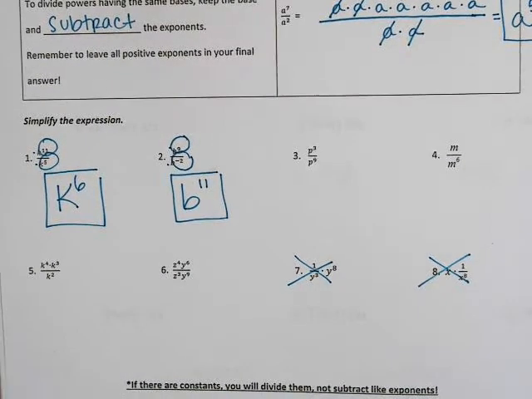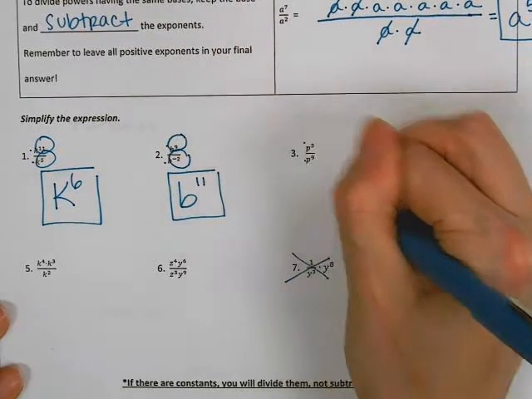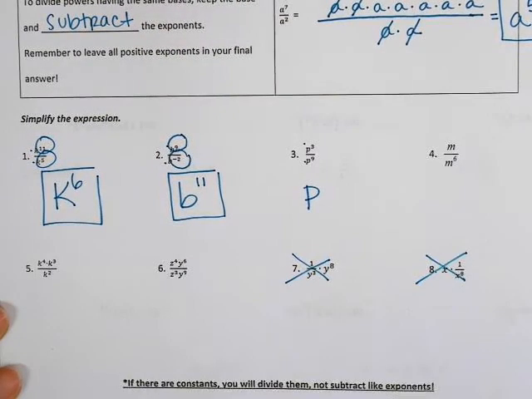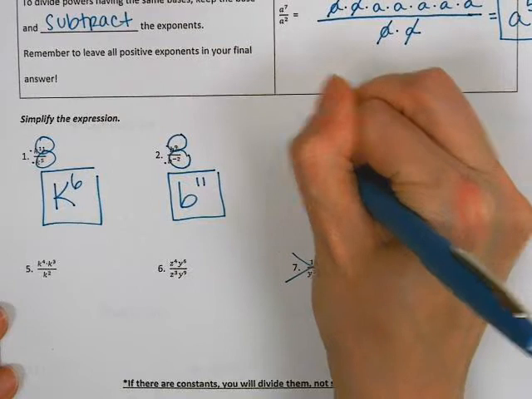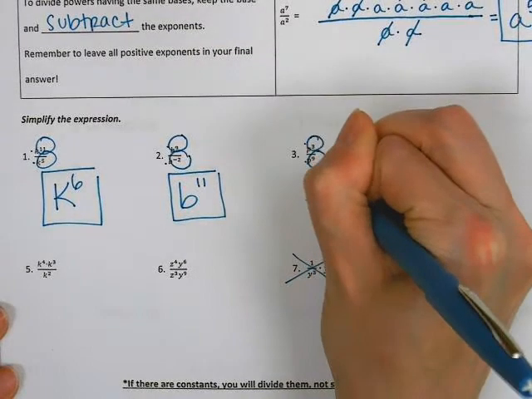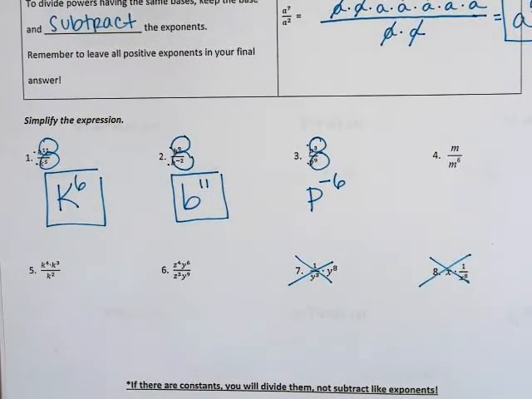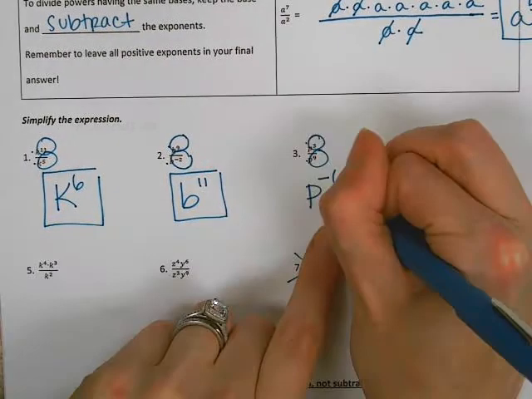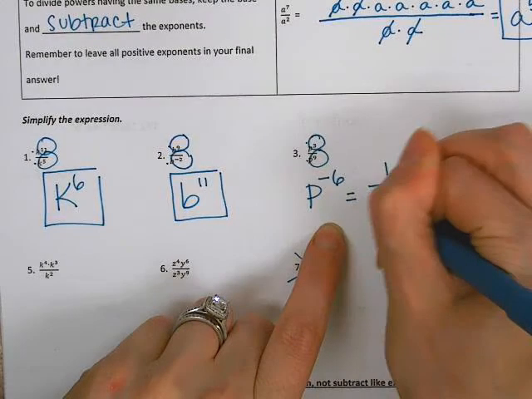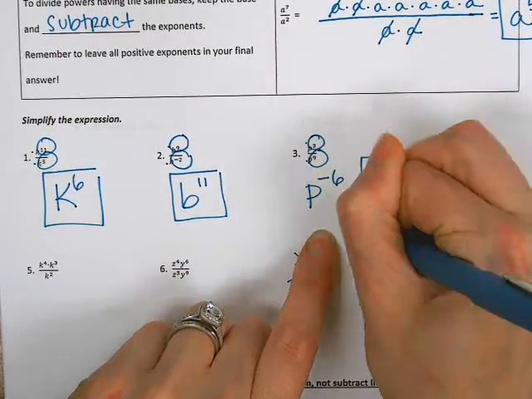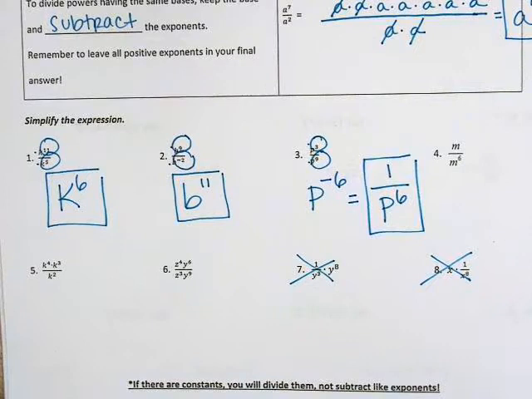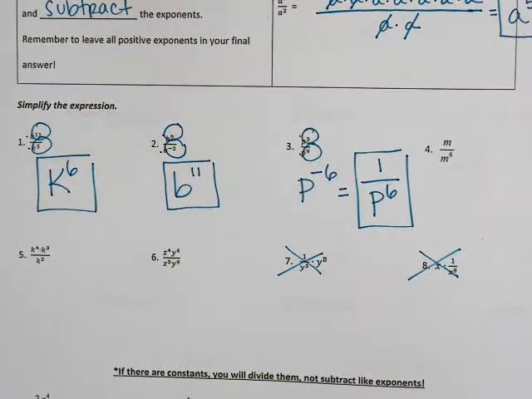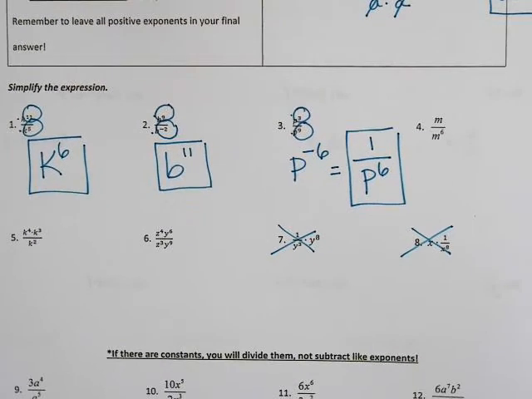All right, number 3. Base is both p, so the p stays, and we subtract. 3 minus 9 is negative 6. But no negatives allowed, so you got to drop it like it's hot. So this one's going to be 1 over p to the 6. Remember, if your exponent's negative, you got to drop it to the denominator. 1 over p6.